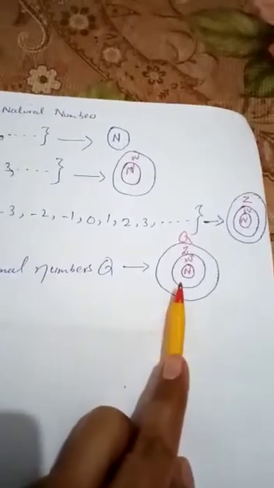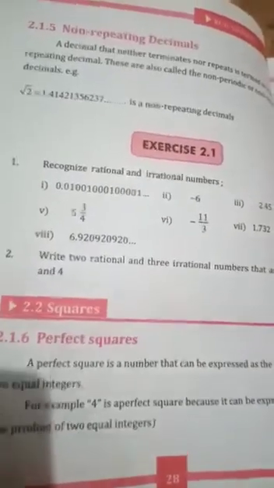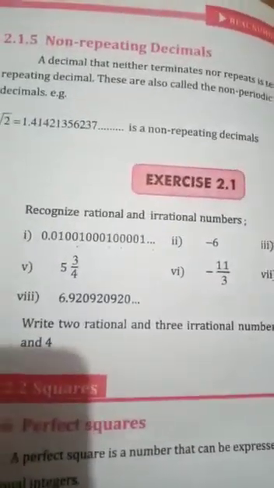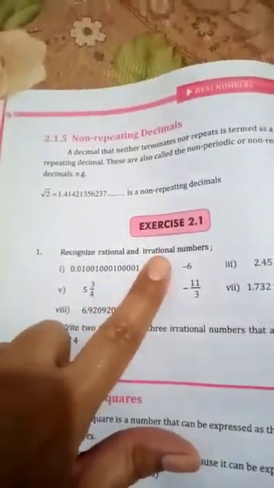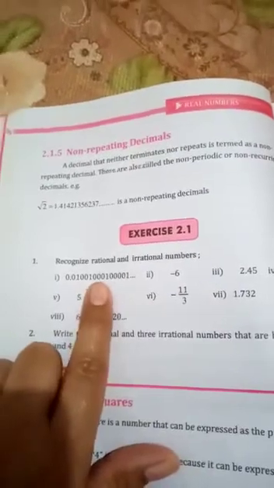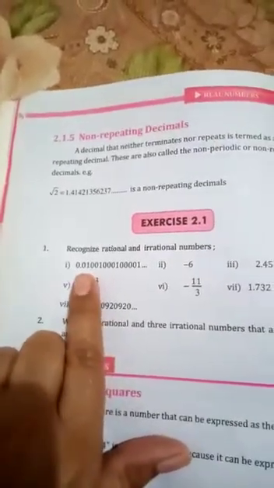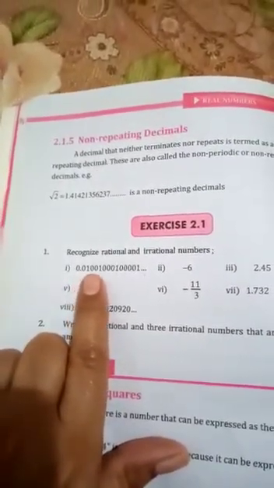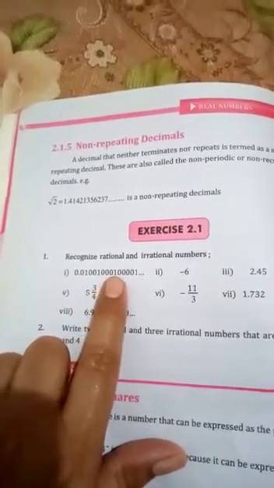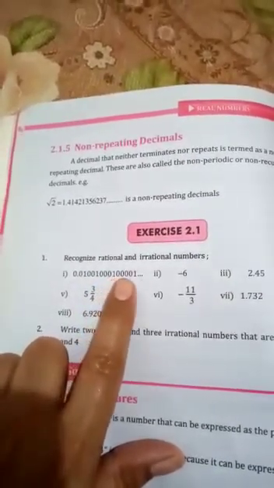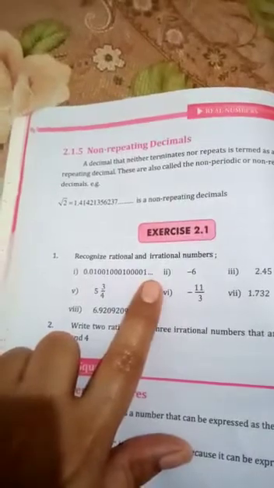Now, dear students, on your book page 28, exercise 2.1, question number 1, recognize rational and irrational numbers. Let's see, in question number 1 we have 0.01001 001 0001 and so on.